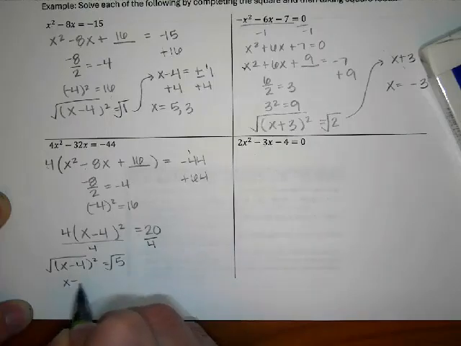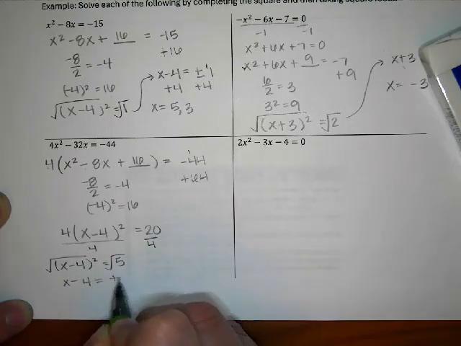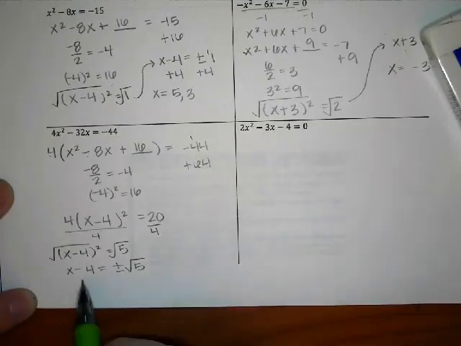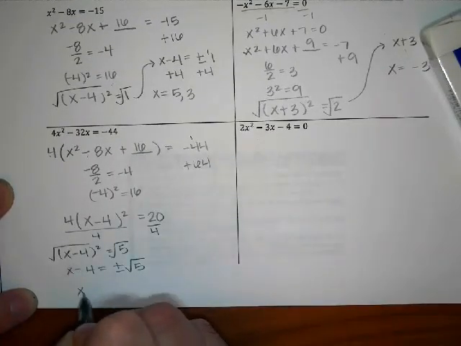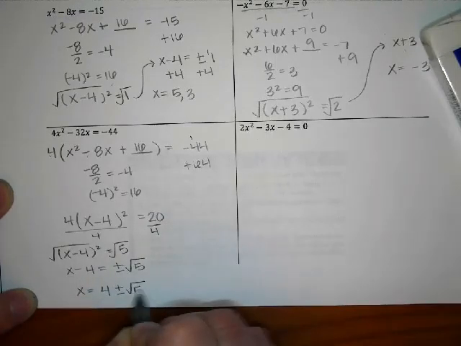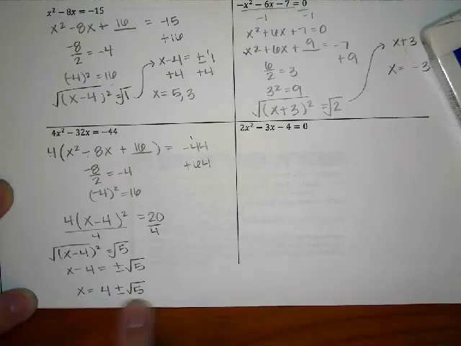x minus 4 equals plus or minus square root 5. And then I can take this 4, I can just add a 4 to the other side. So this is my exact answer, and if I wanted the approximate answer, I could plug in both options, one with a plus, one with a minus.